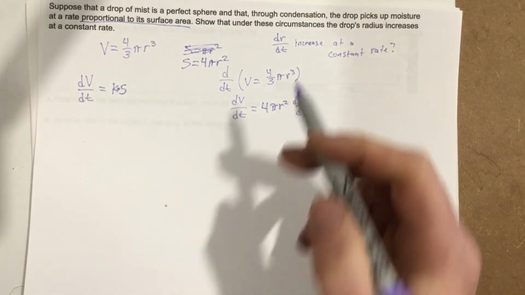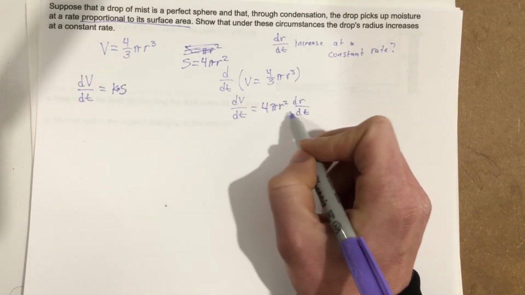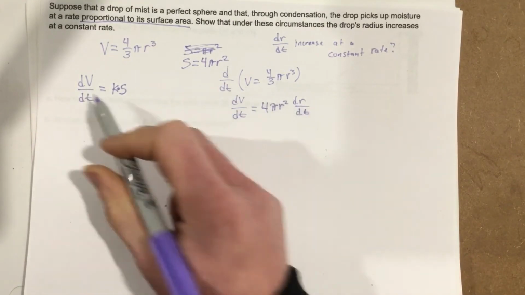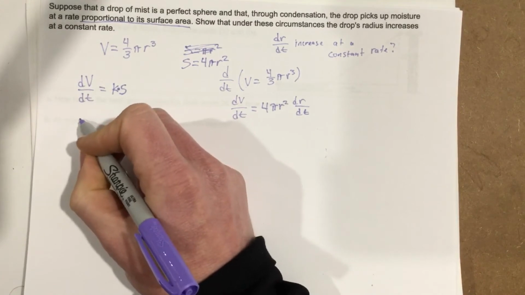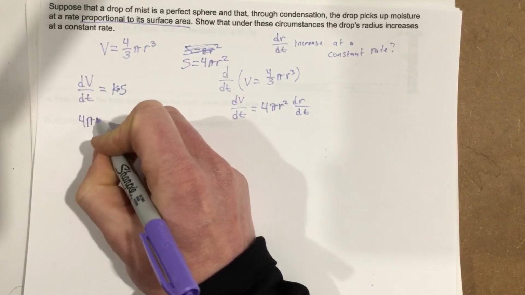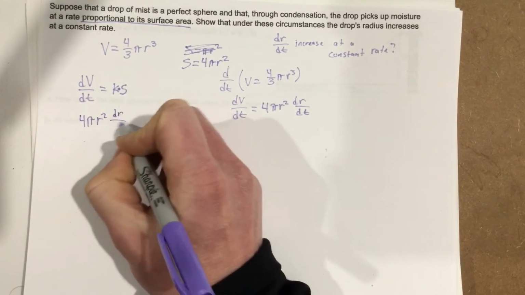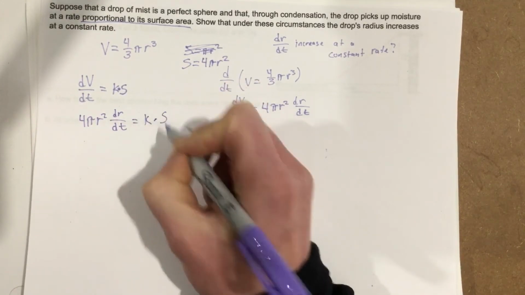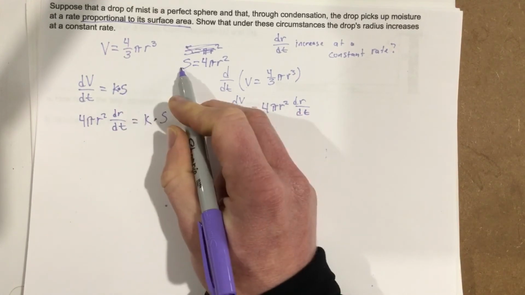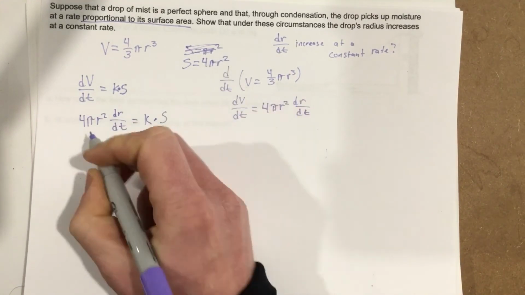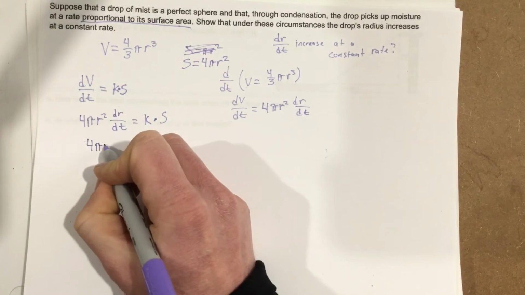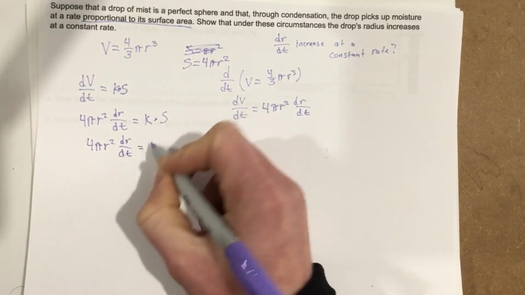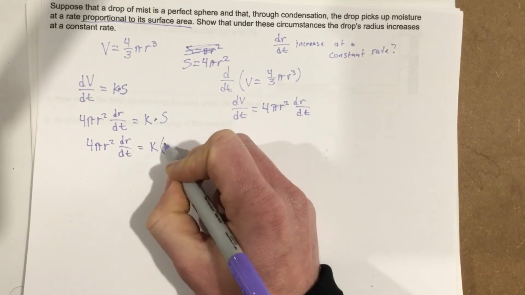Well, let's see how all this fits together. dV over dt is equal to this, so using substitution I can plug in 4 pi r squared dr over dt. So 4 pi r squared dr over dt is equal to K times S. But S stands for the surface area, and that's 4 pi r squared, so 4 pi r squared dr over dt is actually equal to K times 4 pi r squared.